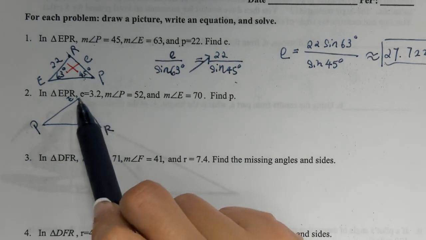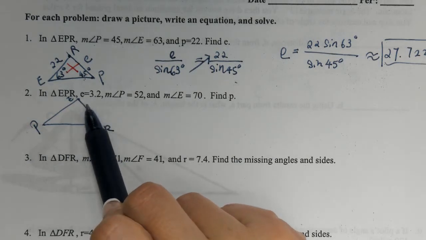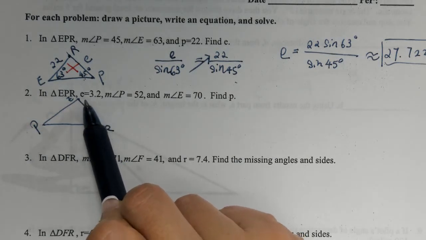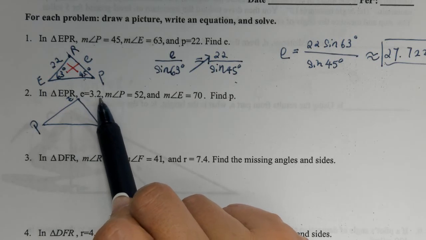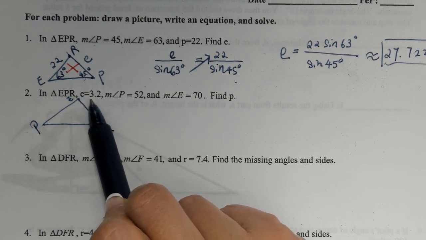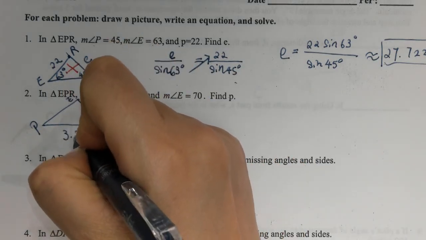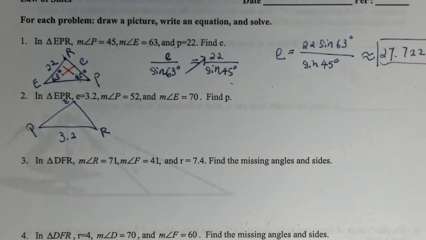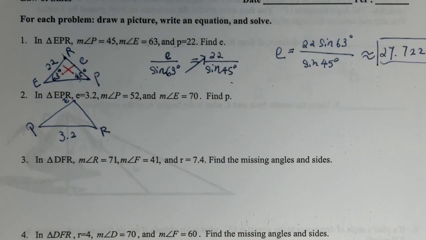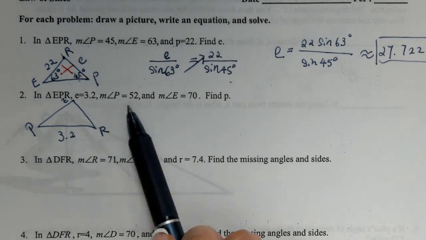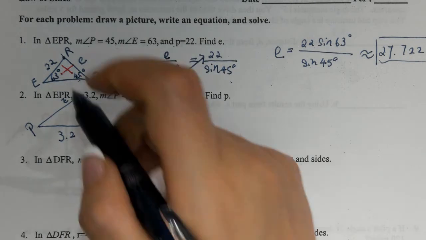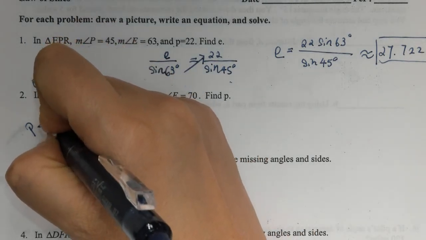We know the side e. We know this is a side because it is lowercase. Okay, we know side e is 3.2, which is the side opposite from the angle E. So we're going to label this side as 3.2. Okay, and we also know the measurement of angle P is 52 degrees. So this is 52 degrees.